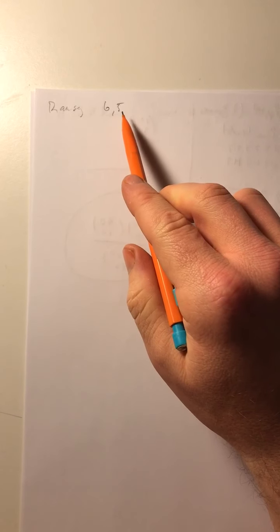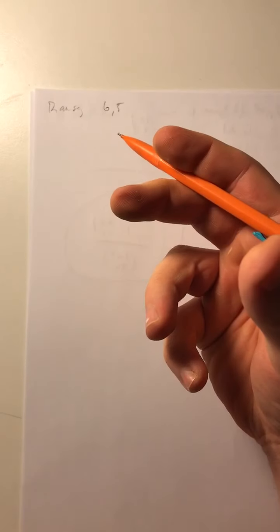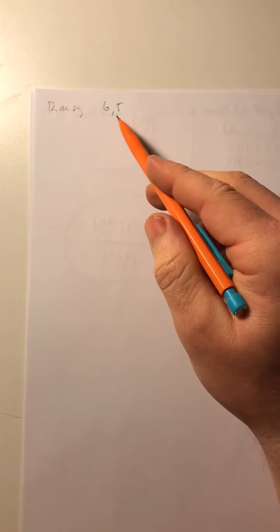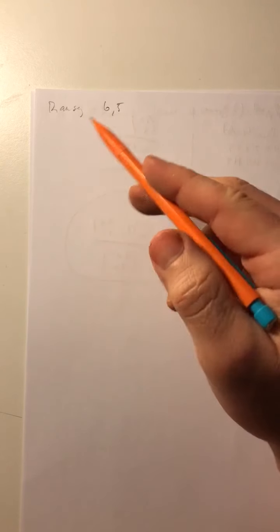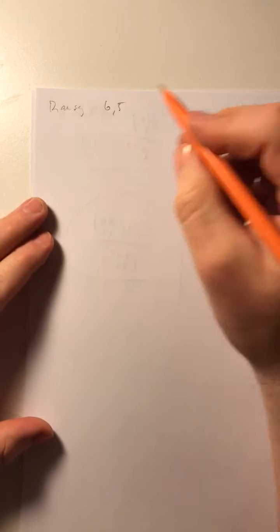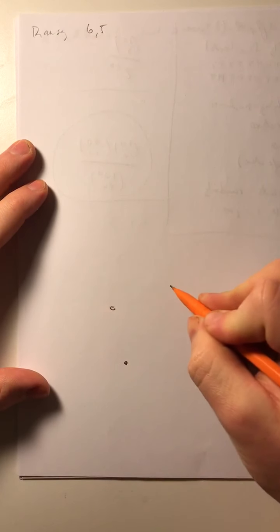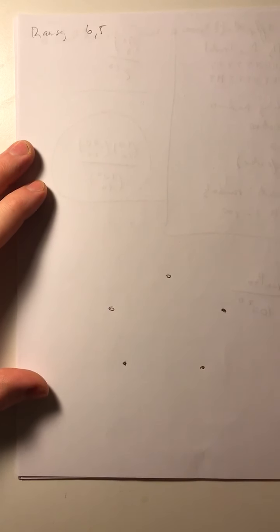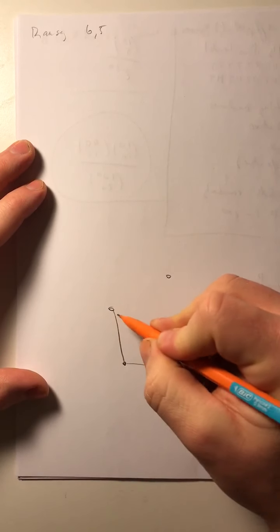But that's not necessarily true if I just have 5 people. If I have 5 people, it's possible that their relationships could be such that for any 3 of them, I have both friends and enemies among those 3. So I'm going to start with the second part, part B. I'm going to say here's 5 people. And I'm going to put a line between the friends and not put a line between the enemies.